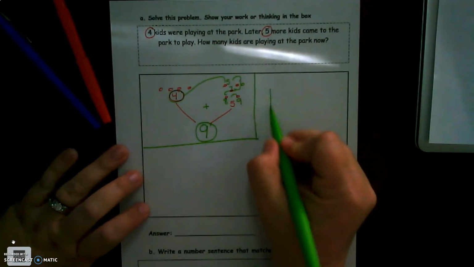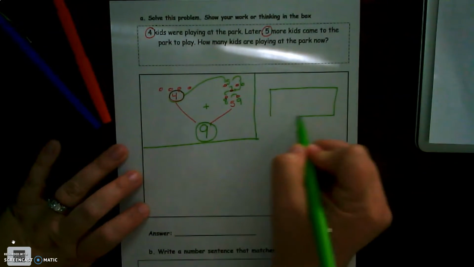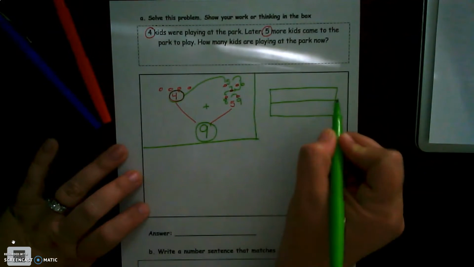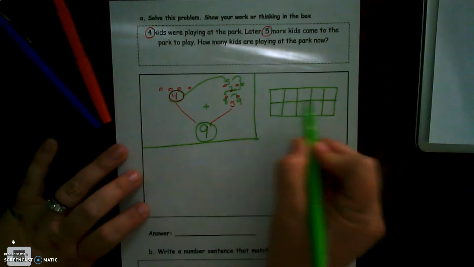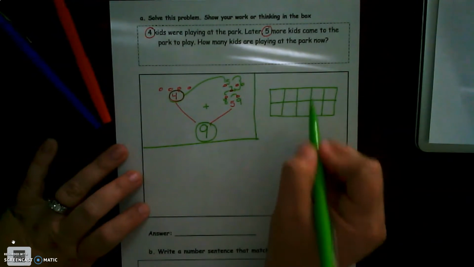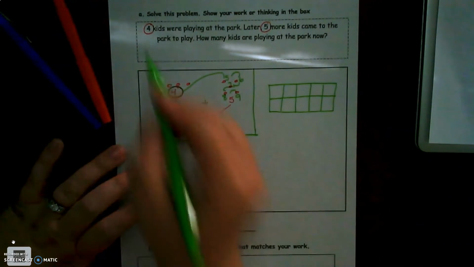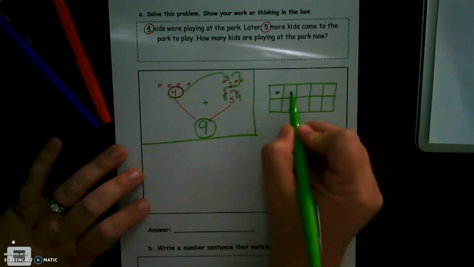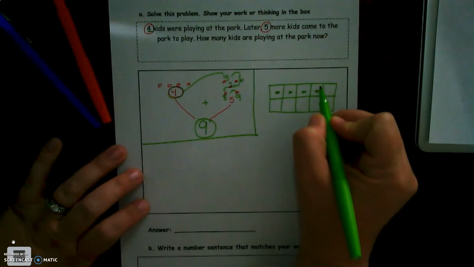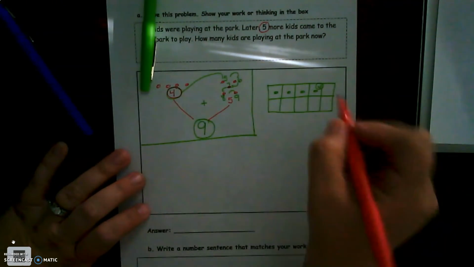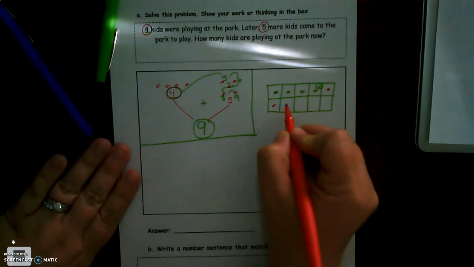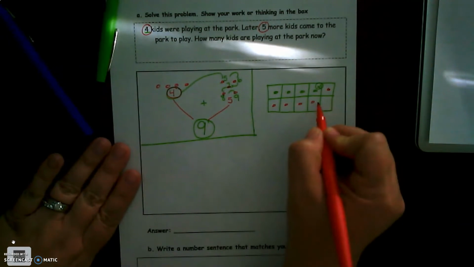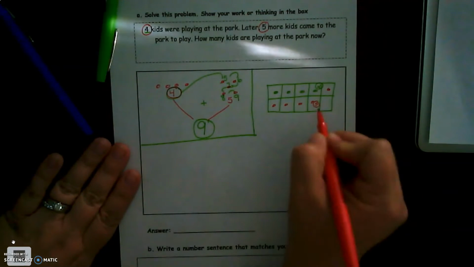Okay, another way is we could just draw a 10 frame, which is a rectangle, and then I make a line in the middle from the left to the right, and then I make 4 lines down from the top to the bottom. And I start with 4. So there's the 4. Okay, and then you can pick a new color, but you don't have to. And then I need to put my other group, which is 5. So 1, 2, 3, 4, 5. So I have a group of 4 and a group of 5.